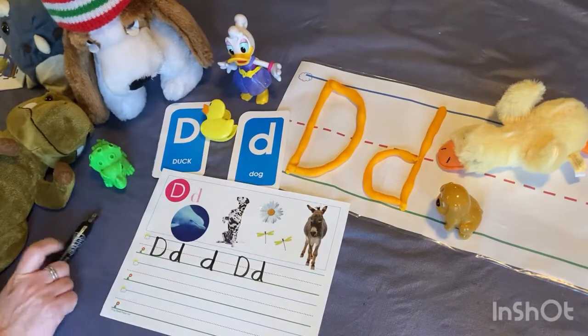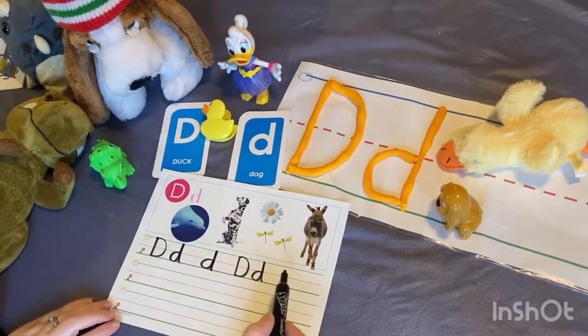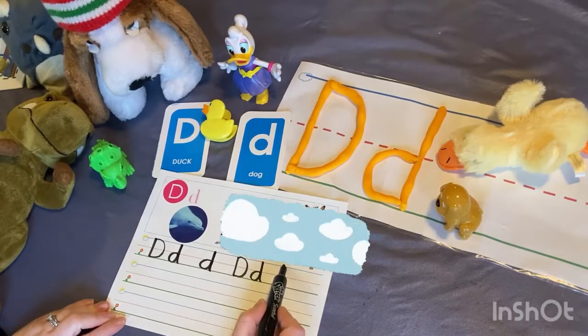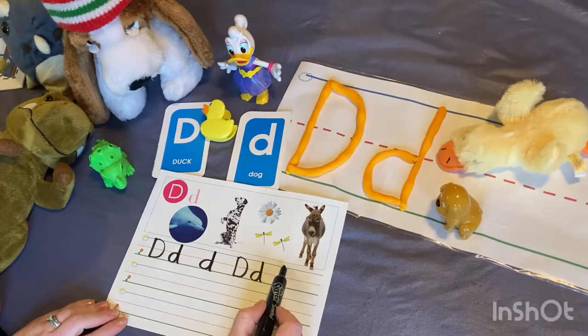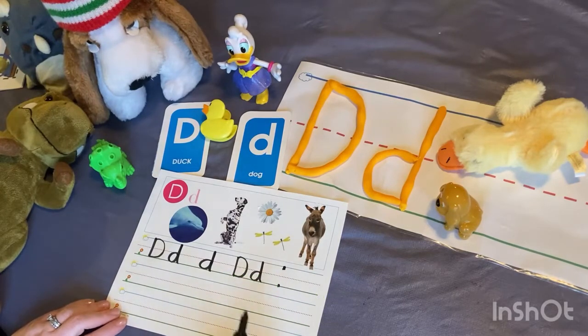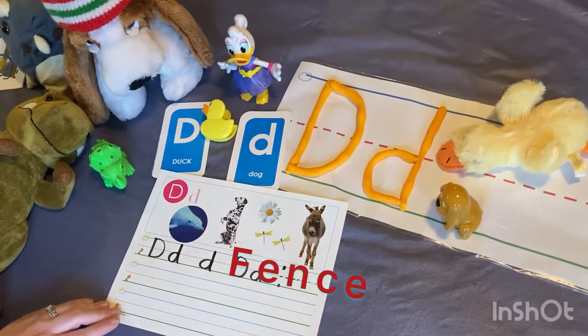I like to use this paper that has a blue line on the top, and that blue line is called the sky or the top line. I like to use this paper that has a green line on the bottom, and that bottom green line is the grass. And in between we have the dotted line, and the dotted line is the fence.